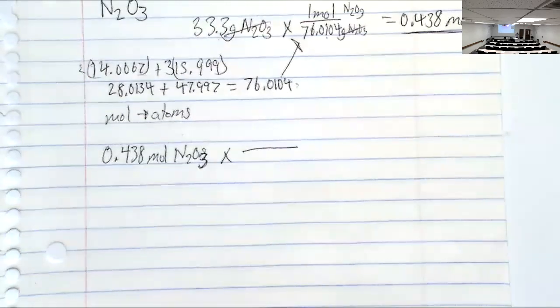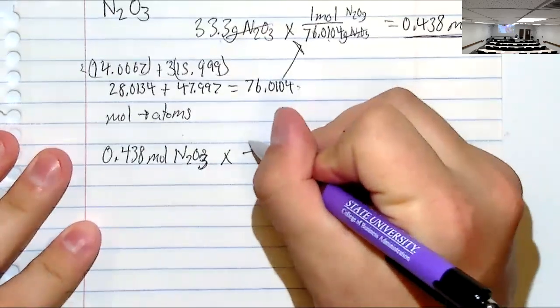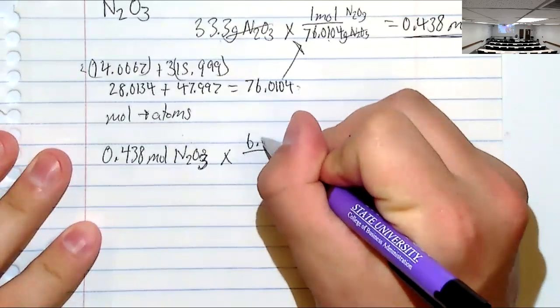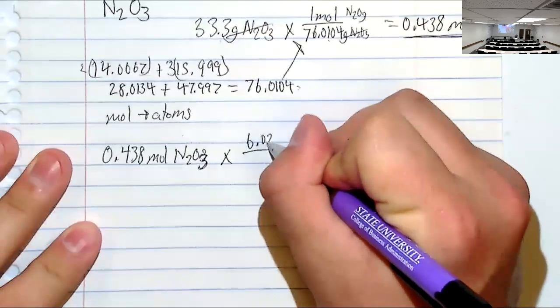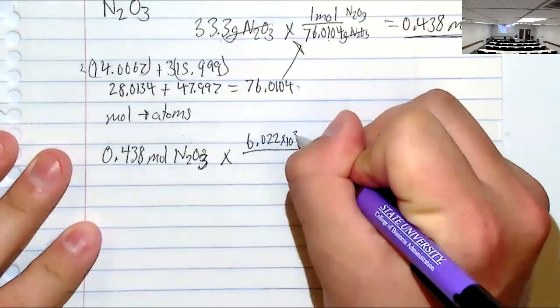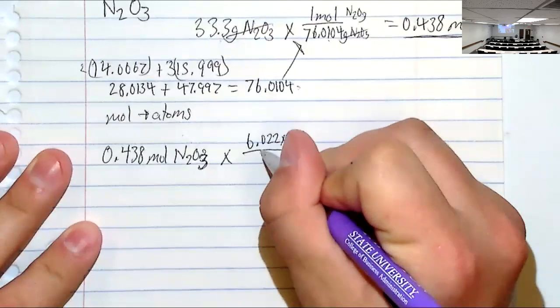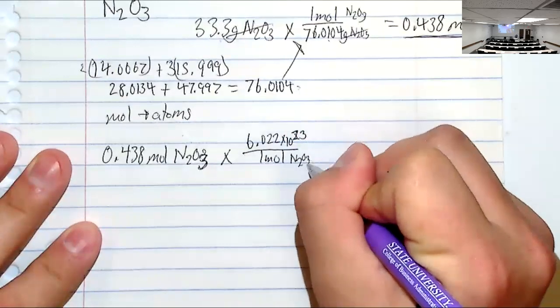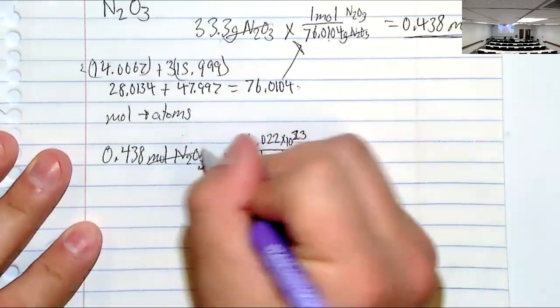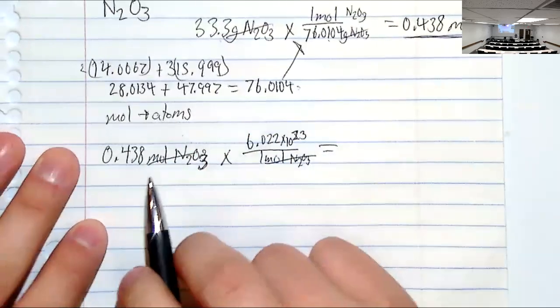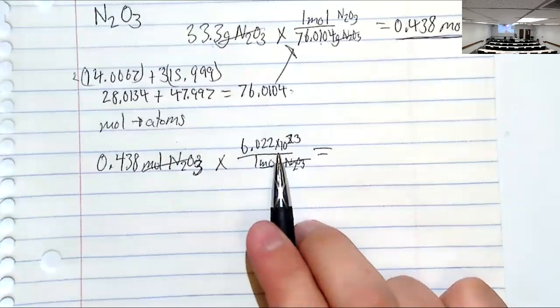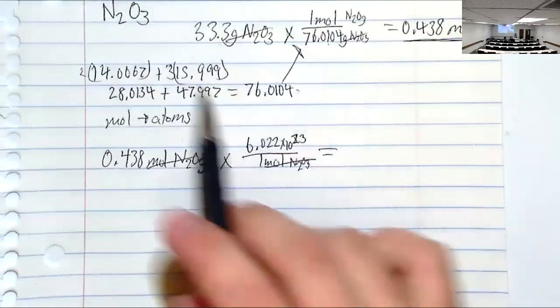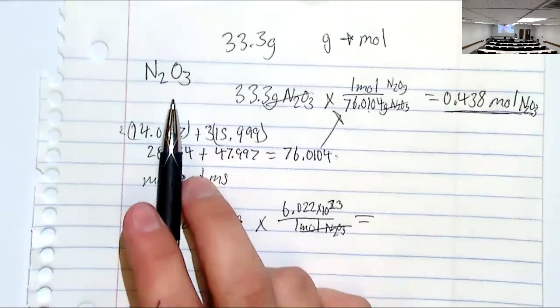So basically what we're going to do is multiply by Avogadro's number, which is 6.022 times 10 to the 23rd per mole right here, of N2O3. So our moles cancel, and so we're multiplying our moles by Avogadro's number to see how many atoms of dinitrogen trioxide we have.